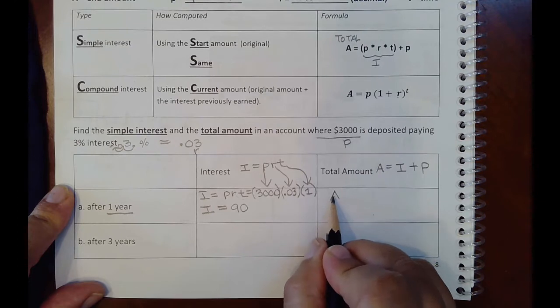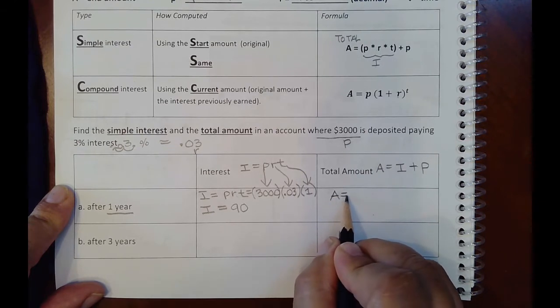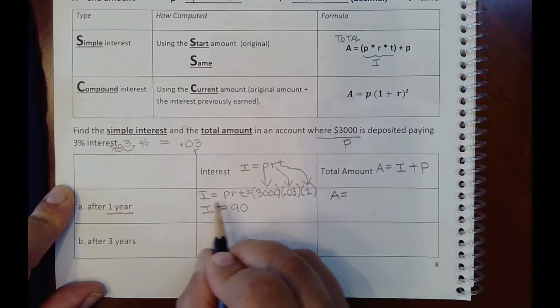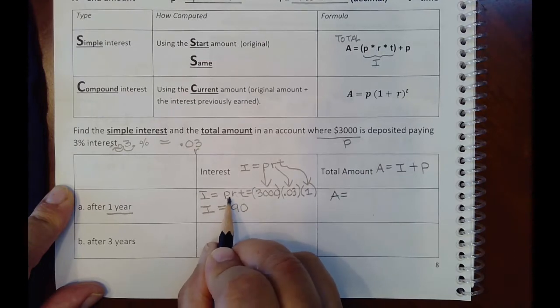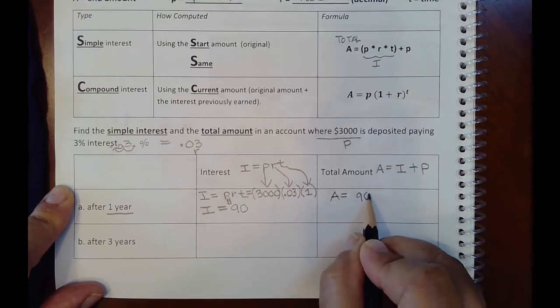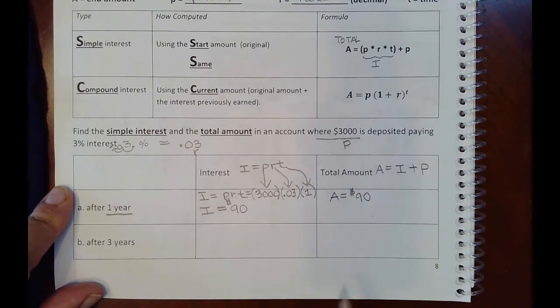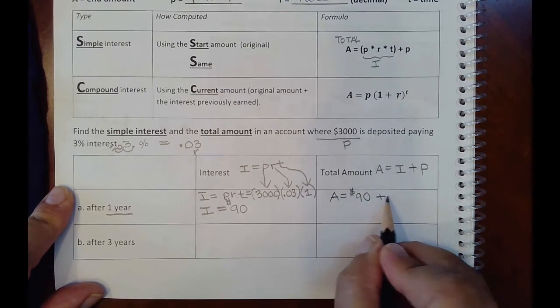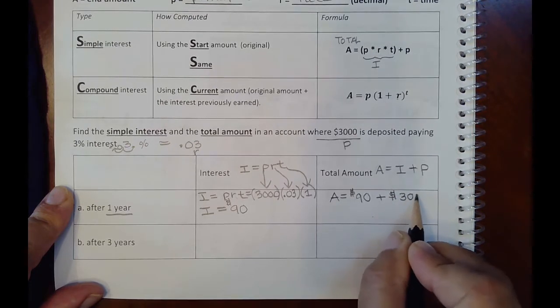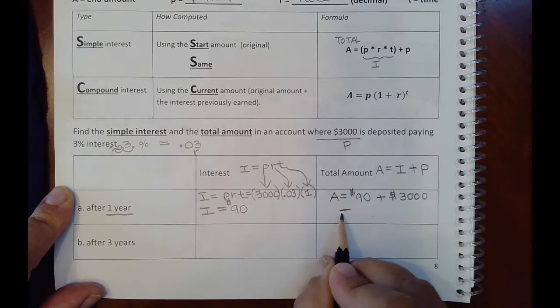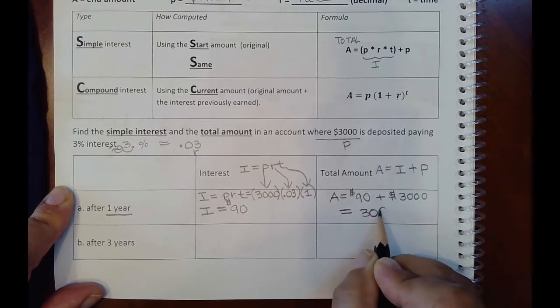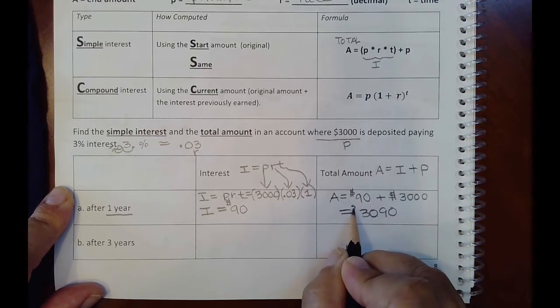Total amount that you would have in your account after 1 year would be whatever the interest is that you've made, $90. So the bank has paid you $90 for having your money in their bank. Plus, of course, there's the money that you started your account with. That's still there as well. So the total amount in your account is $3,090.